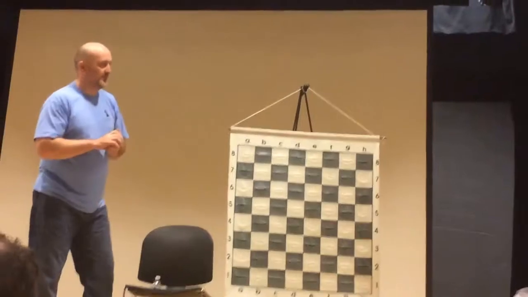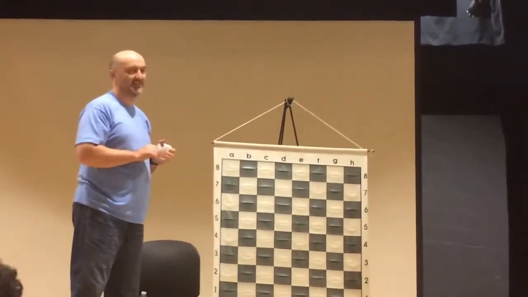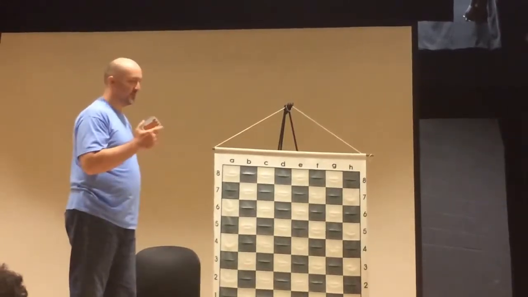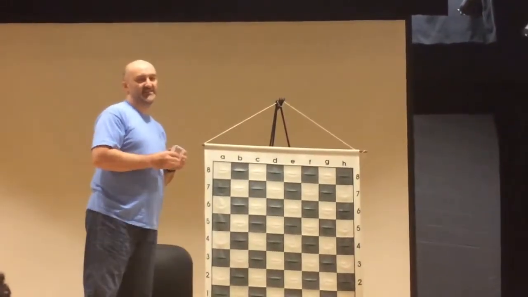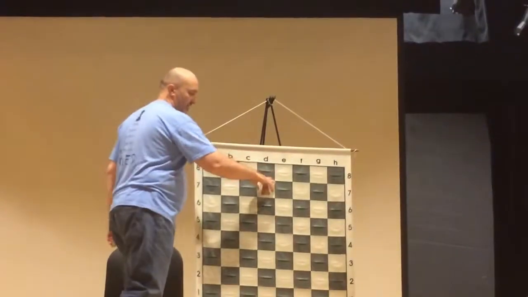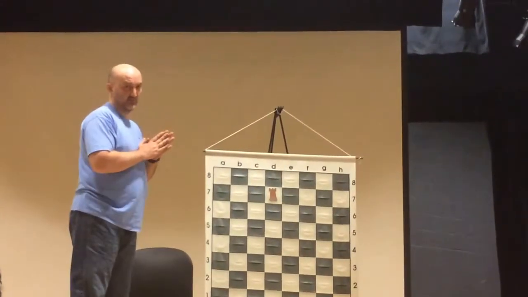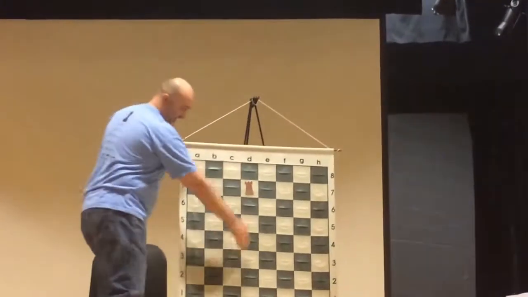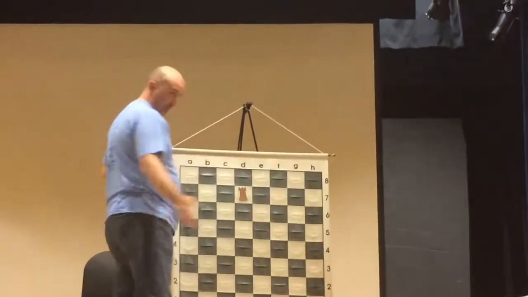I'm going to go through the pieces. The first piece I'm starting with is always the rook. The rook always moves straight. It's a very easy piece to learn. It moves straight, it moves back, it moves sideways.